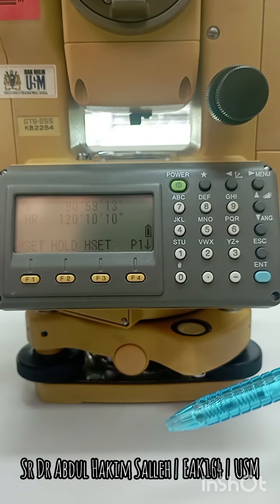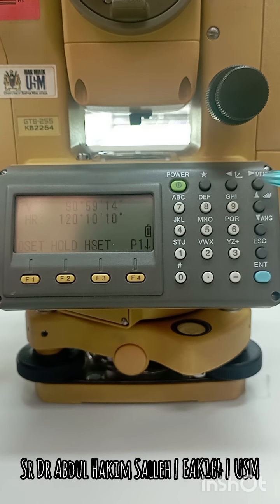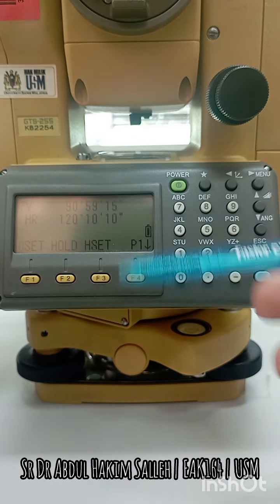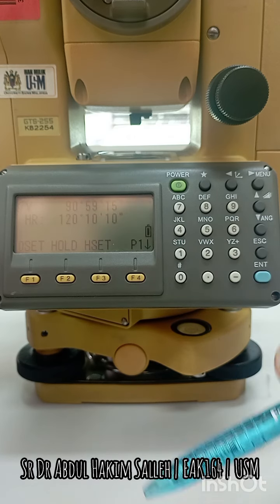Now the value can change. If I tap a little bit, or not even tap, it changes a little bit.